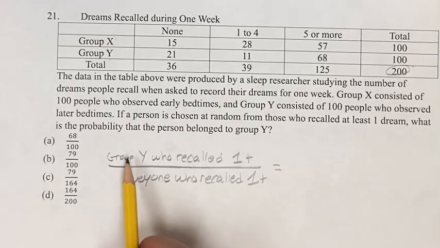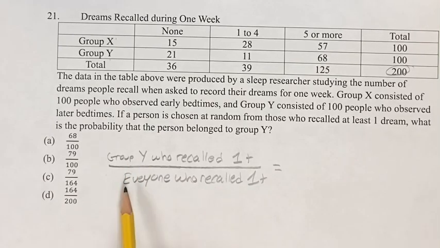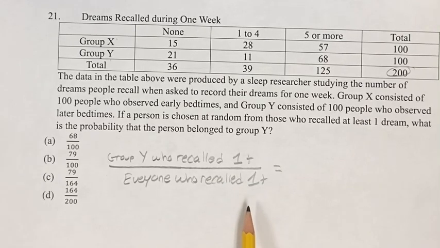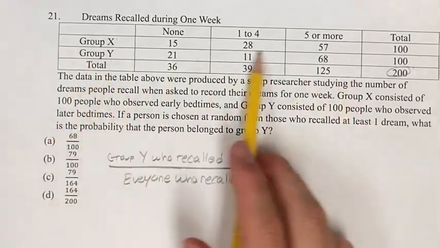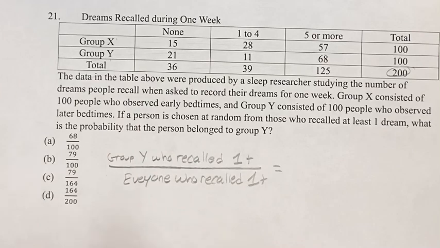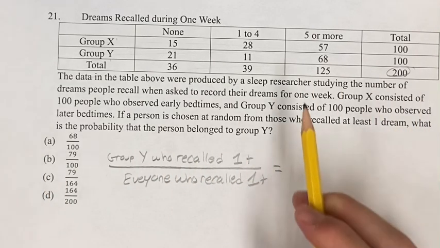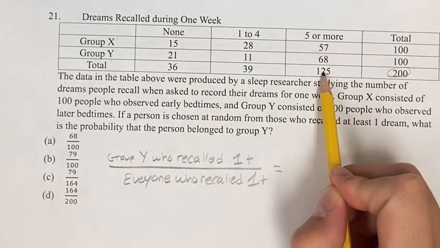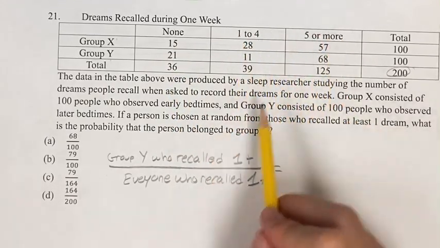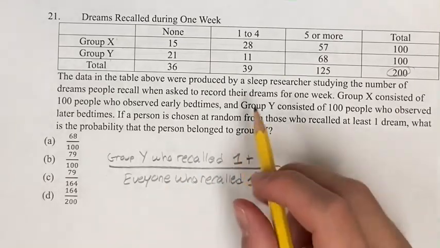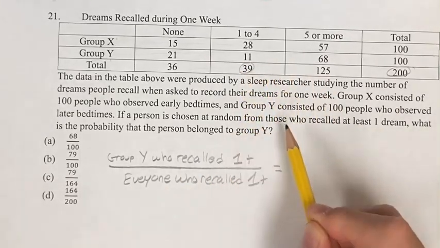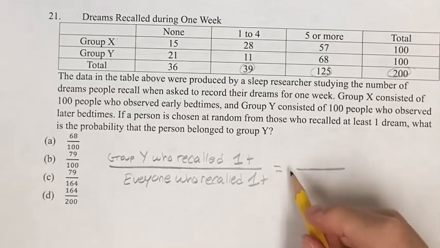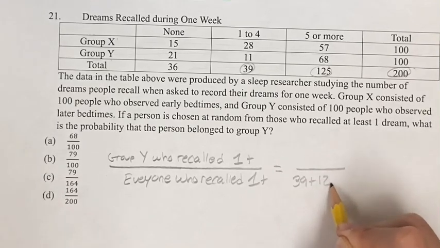So, we can start at this bottom. We have everyone who recalled at least one dream, so we're not worried about group X or group Y, we're just looking at the total, regardless of group, and we're saying recalling 1 or more. So this is not going to include the none, but it's going to be 1 to 4 and 5 or more, because both of those, 1 to 4 and 5 or more, are all 1 plus. So in here we have 39 plus 125. That's going to be our denominator.